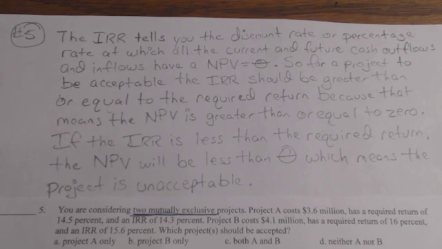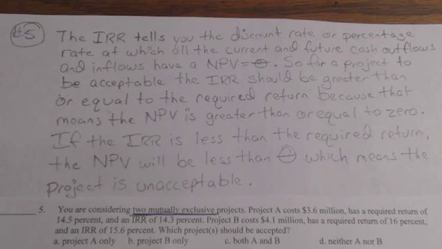If it's 0 or above, it means that it's an acceptable project, because for a required rate of return, which is what you use to discount those future cash flows, you're going to at least meet that required rate of return.